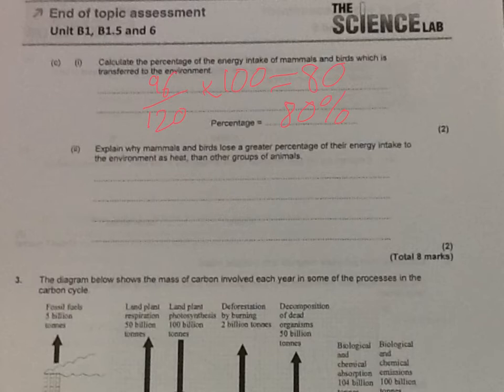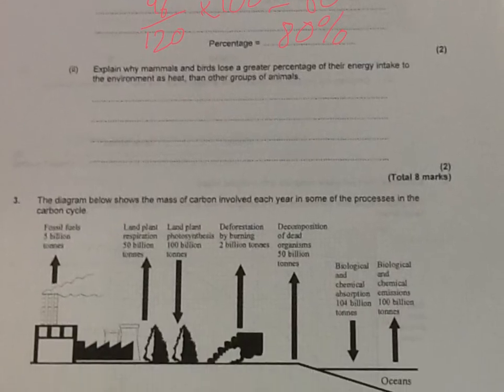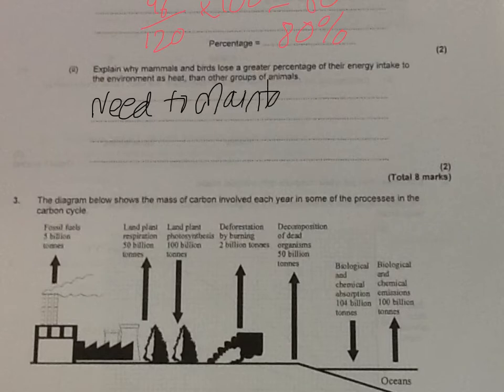Okay, we move down to part 2. Explain why mammals and birds lose a greater percentage of their energy intake to the environment as heat than other groups of animals. You need to link this, folks, to what those animals need to do. So mammals and birds, for 1 mark, need to maintain their body temperature. Okay, those are warm-blooded organisms, folks. So what that means is they have to use the chemical reactions in their body to regulate their body temperature. So they need to maintain body temperature.